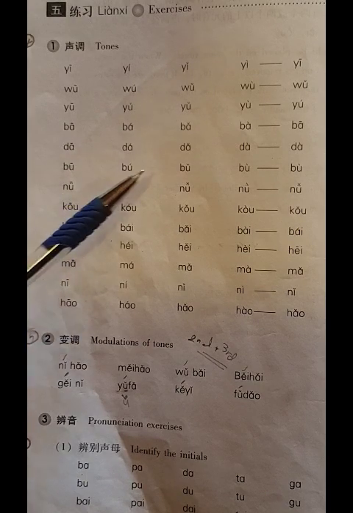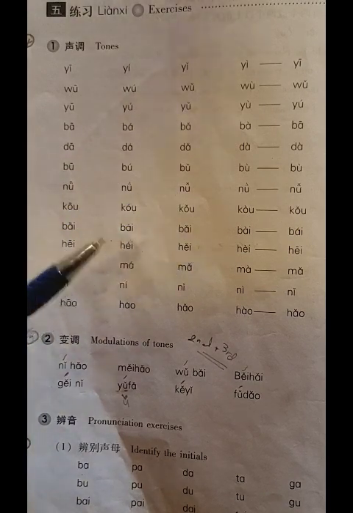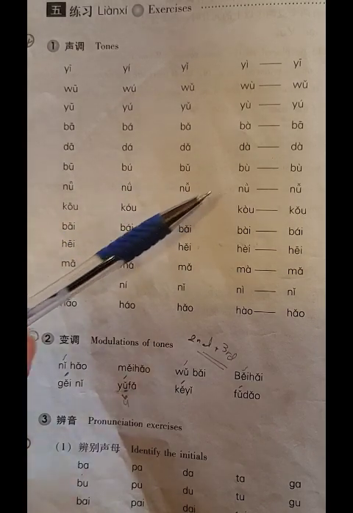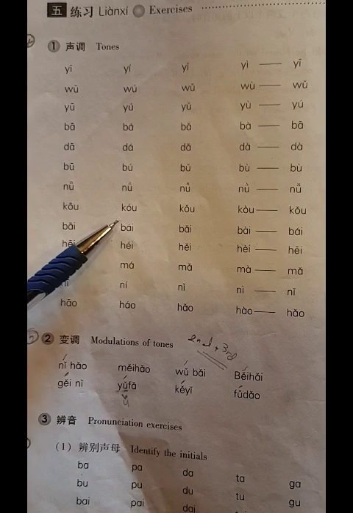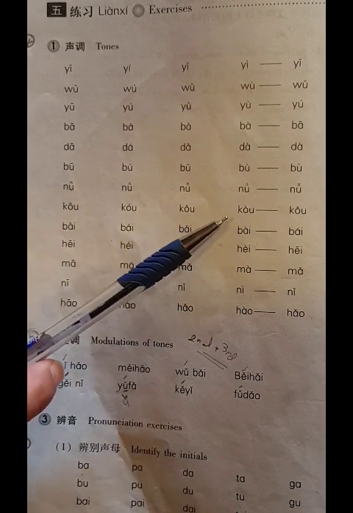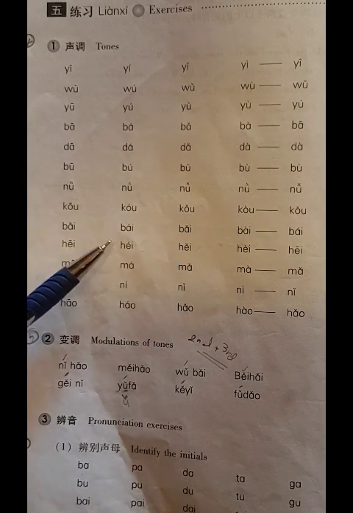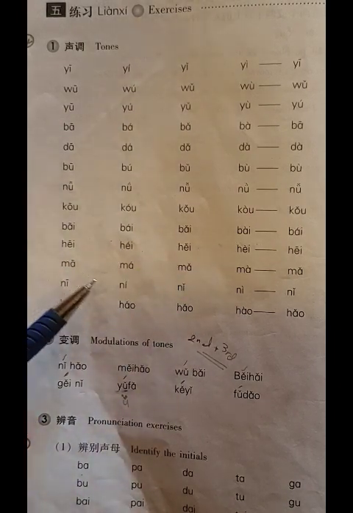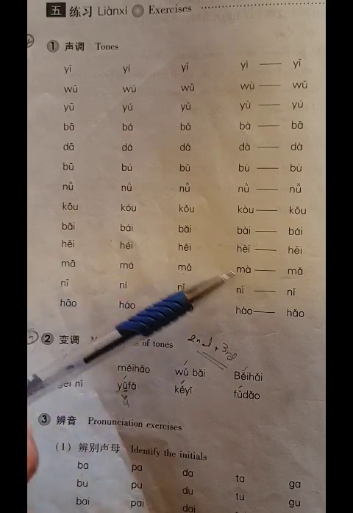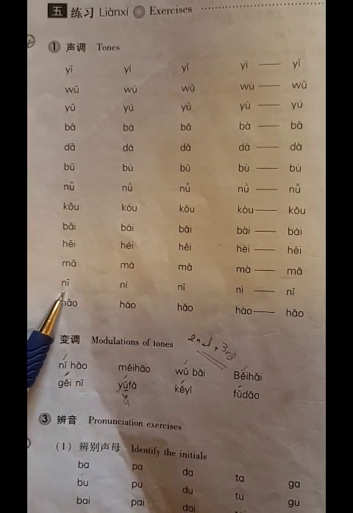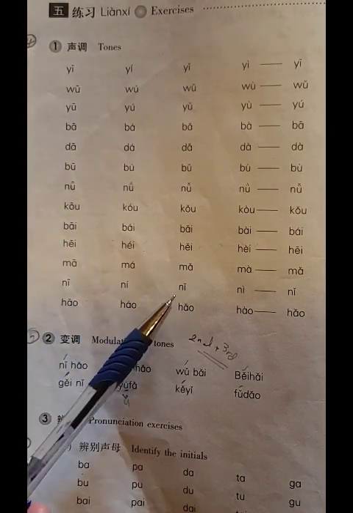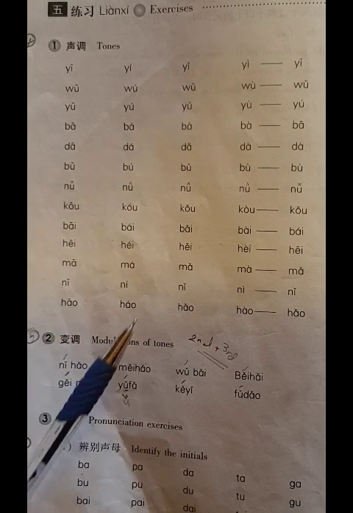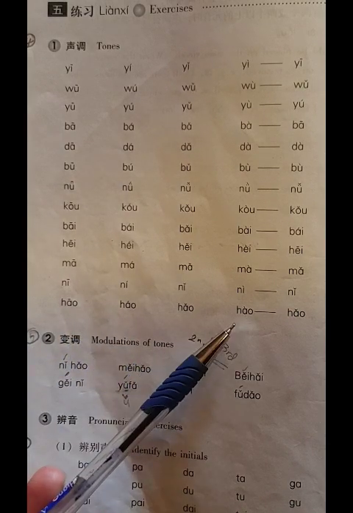Bu, bu, bu, bu. Nu, nu, nu, nu. Ku, ku, ku, ku. Bai, bai, bai, bai. Ge, ge, ge, ge. We took ma. Ni, ni, ni, ni. And finally, gao, gao, gao, gao.